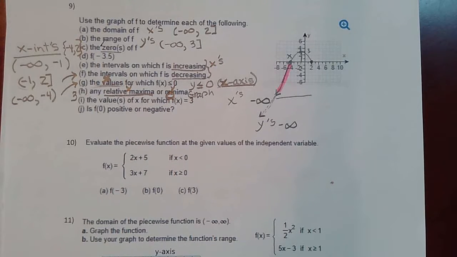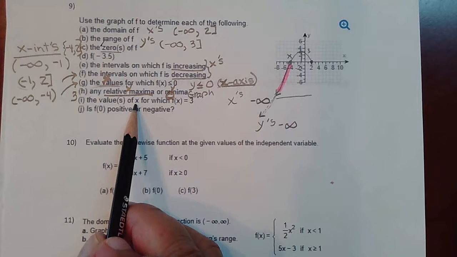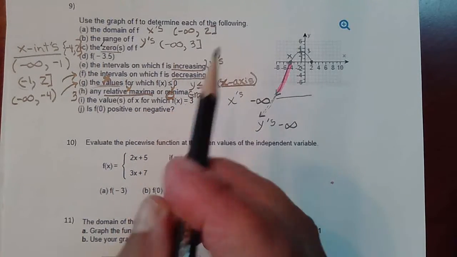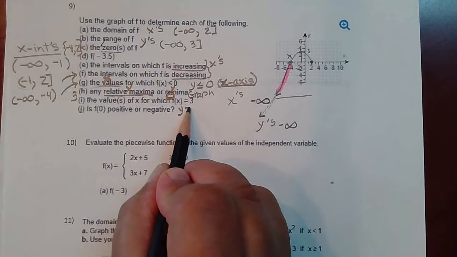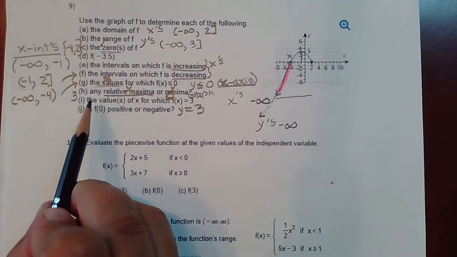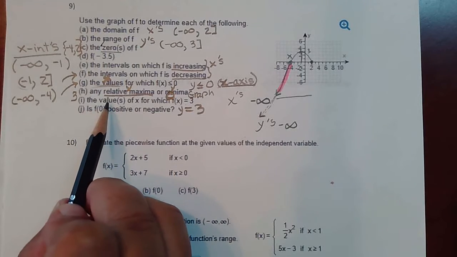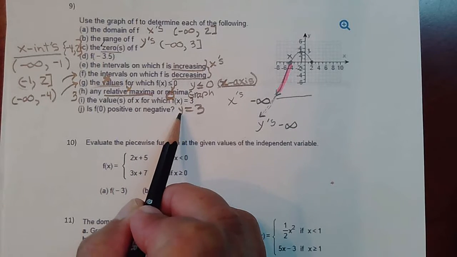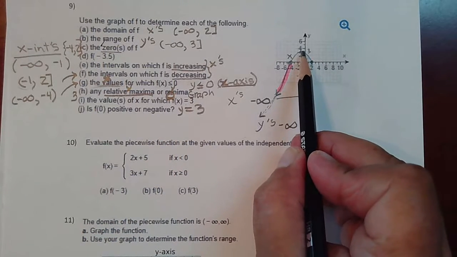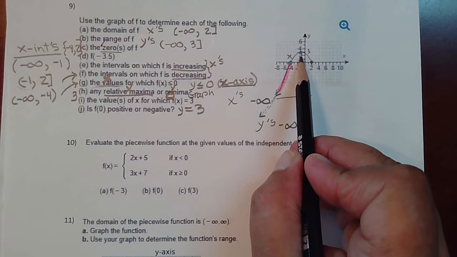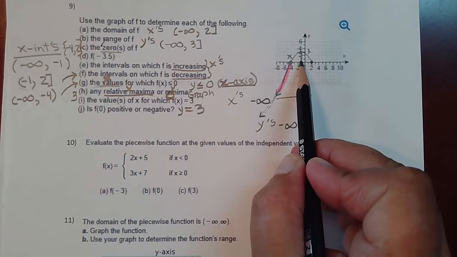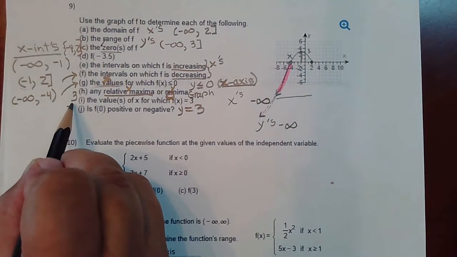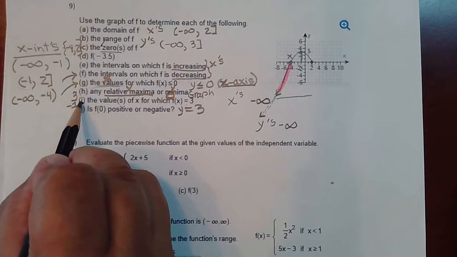Okay, moving to part I. The values of x for which the y is equal to 3. Learn to read f of x as y. It has the meaning y. So you want to find the values. When they say the values, they're always talking about the x values that are associated with y equal to 3. So go to y is equal to 3 and then drop down to the x value that's associated with it, which is -1. So for this problem, -1, right there for I.